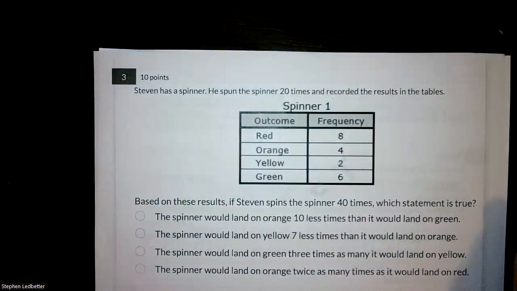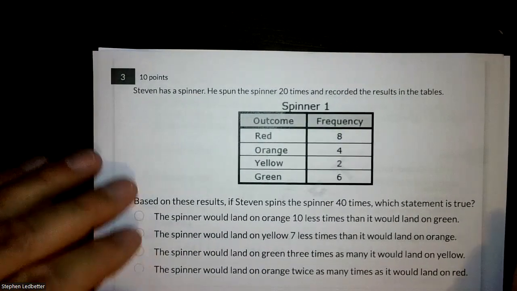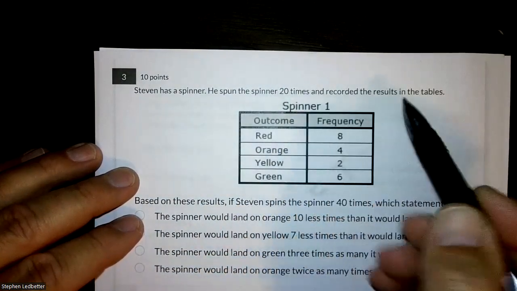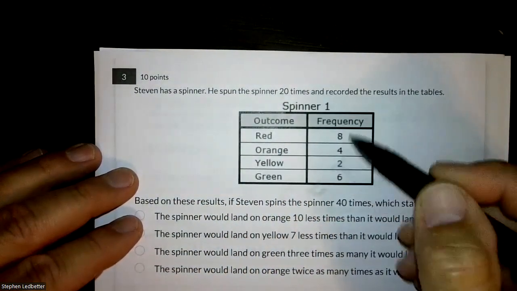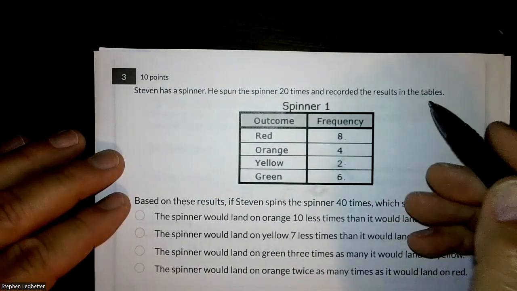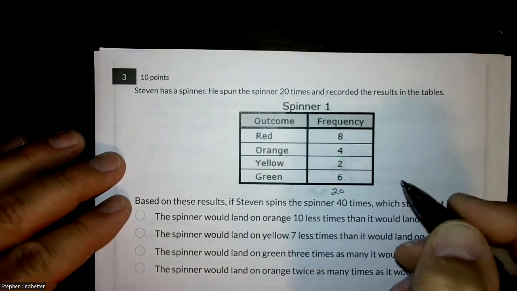All right, number 3, I'm going to kind of do the same thing. Stephen has a spinner. He spun the spinner 20 times and recorded the answer. So if we add these up, it's going to equal 20. Look, 4 plus 6 is 10, 2 plus 8 is 10, 10 and 10 is 20. So we know there are 20 of them.